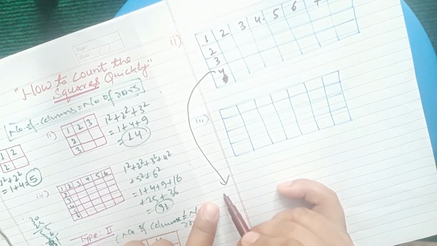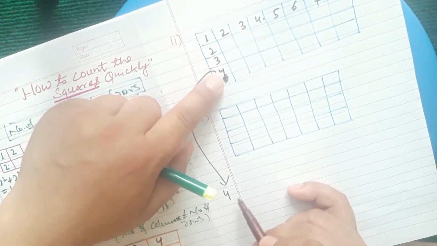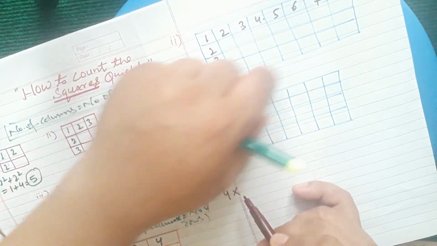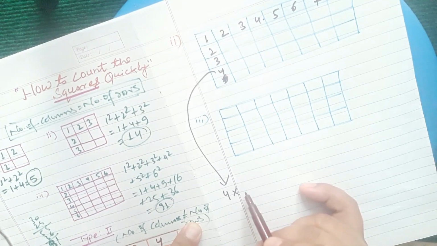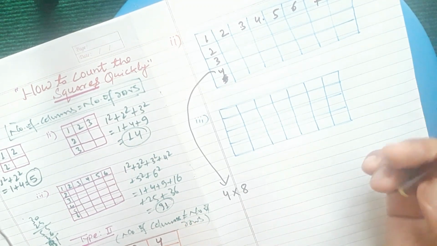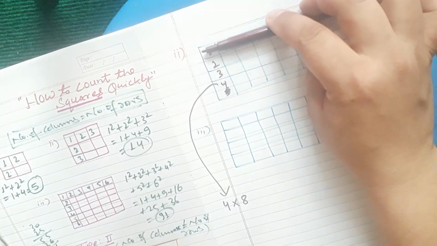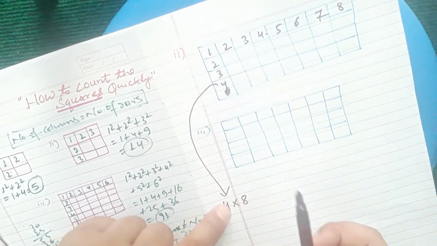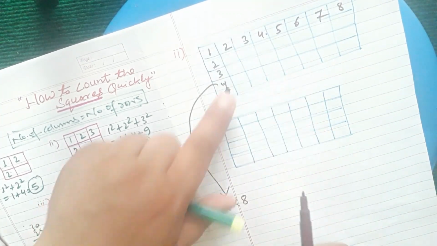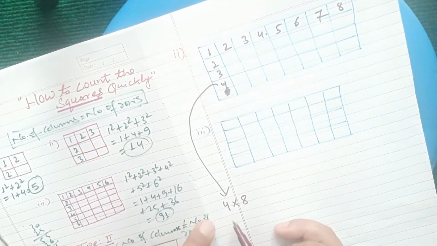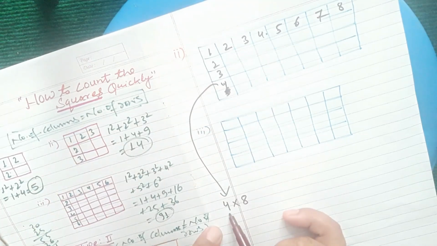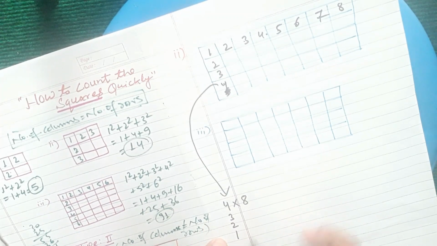You can see here, you have to take the last digit of the column, 4, times the last digit of the row, 8. You can start from here. Now no need to see this diagram. You can just move on in decreasing order, 3 2 1, right?